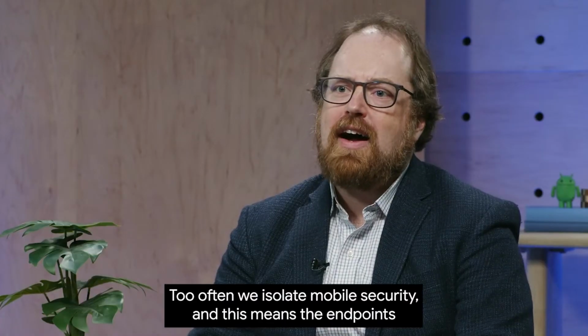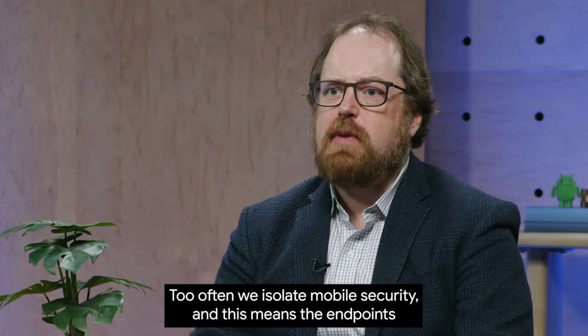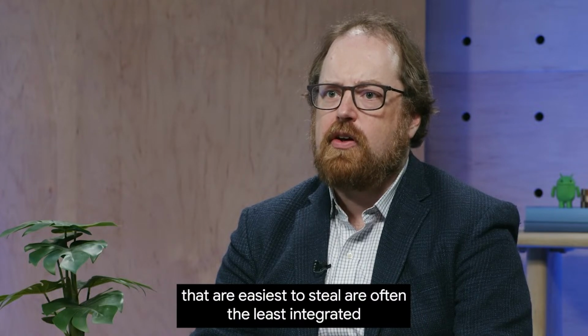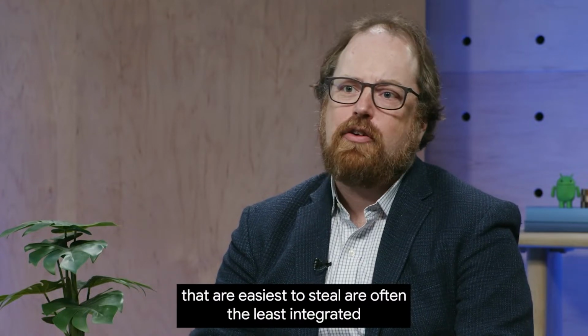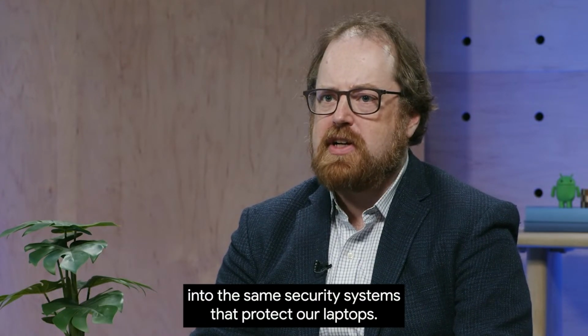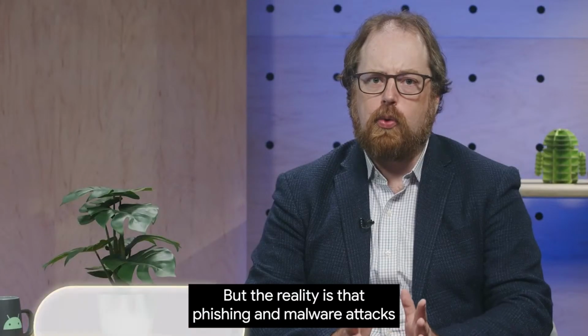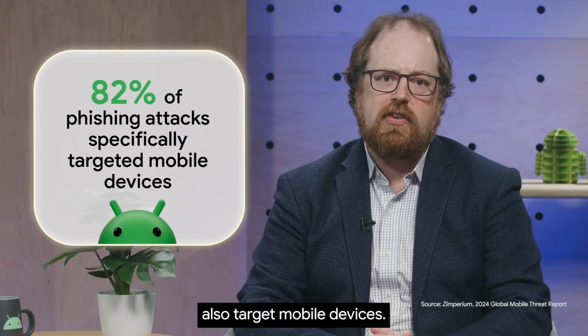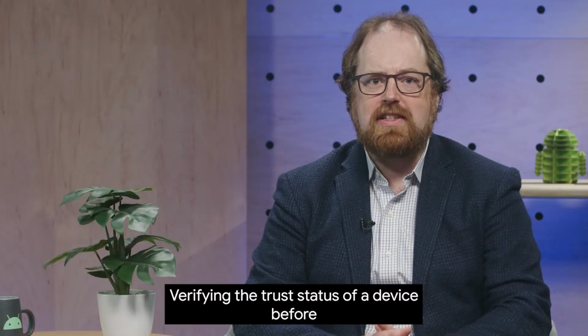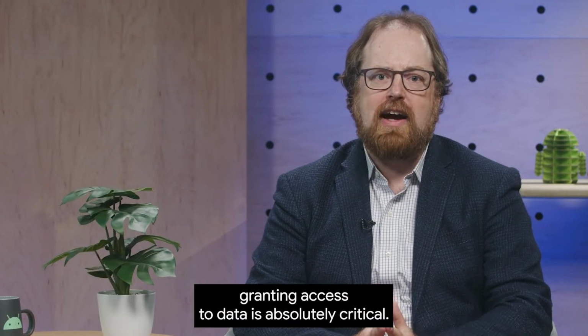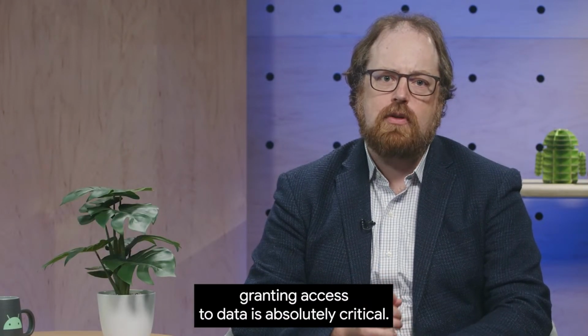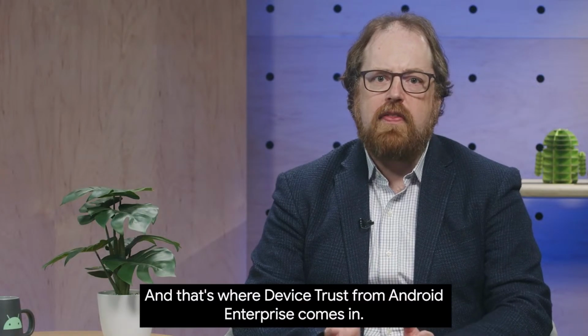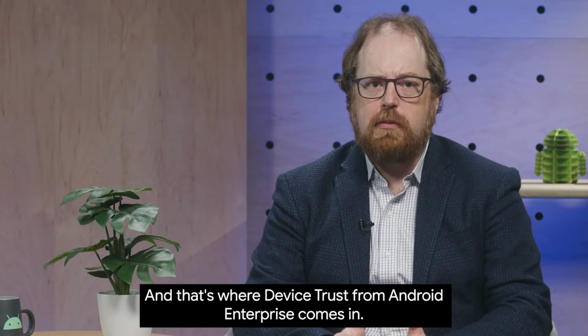Too often, we isolate mobile security, and this means the endpoints that are easiest to steal are often the least integrated into the same security systems that protect our laptops. But the reality is that phishing and malware attacks also target mobile devices. Verifying the trust status of a device before granting access to data is absolutely critical. And that's where Device Trust from Android Enterprise comes in.